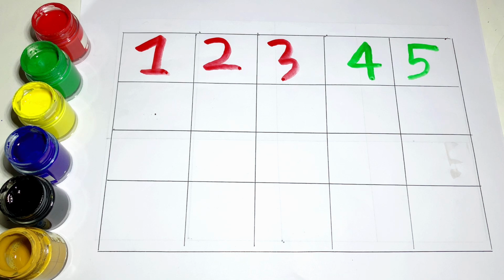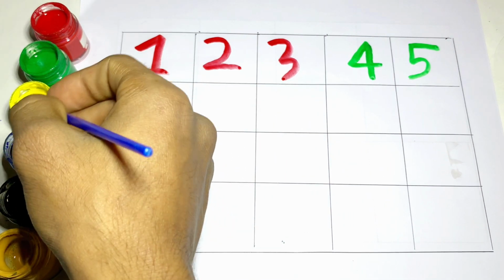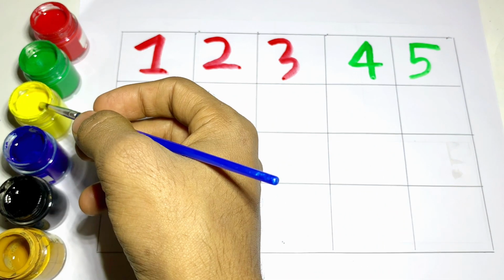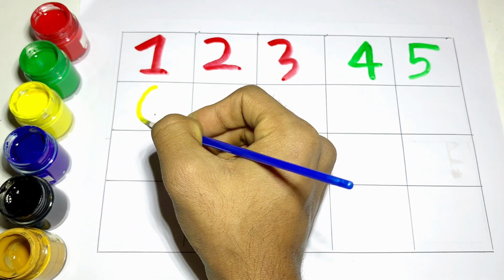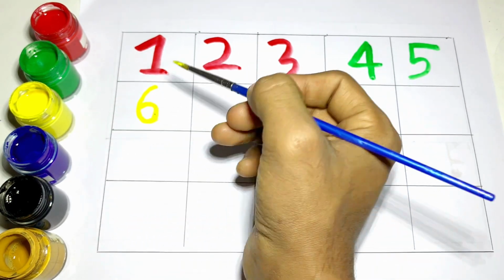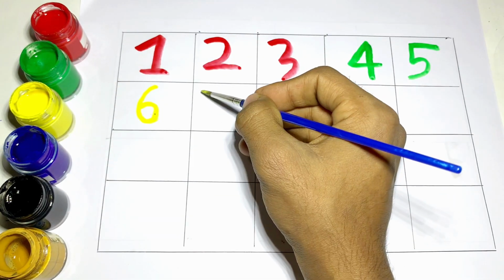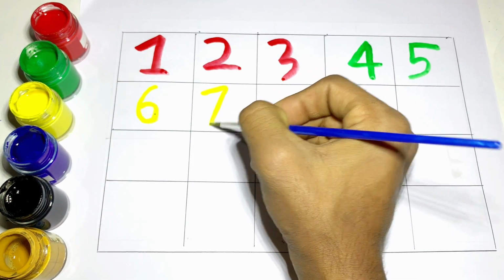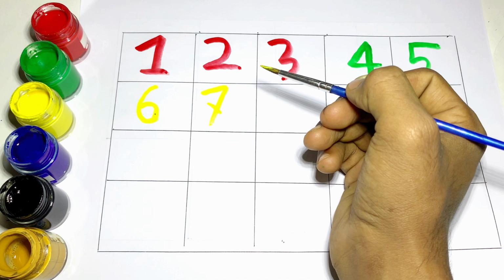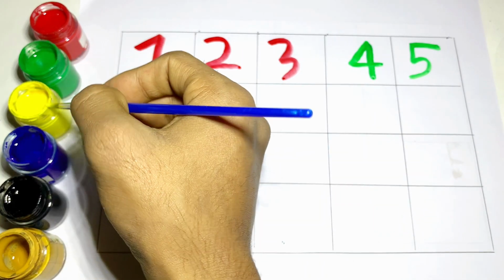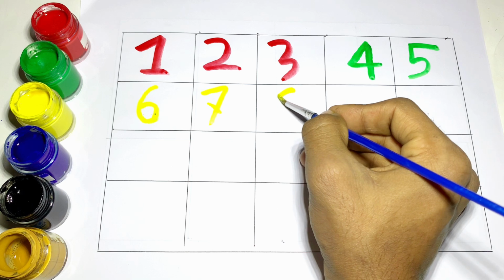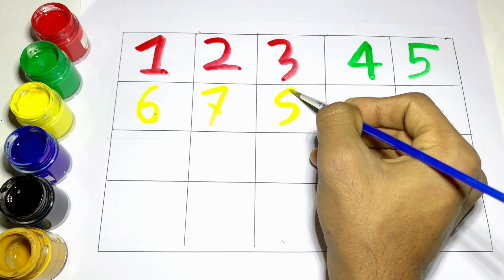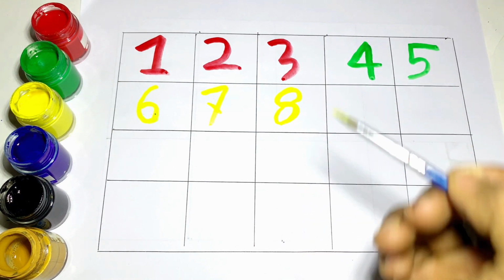The number 6, and use yellow color. S I X, 6. Kids, again use yellow color and draw 7. S E V E N, 7. Kids, now number 8. The number 8. E I G H T, 8.